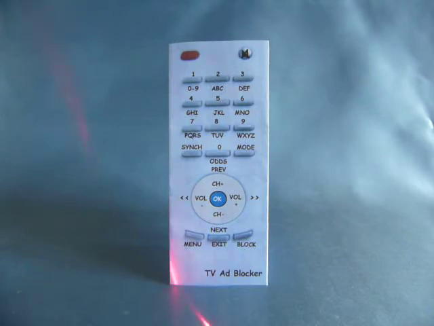Exit is the next key up for discussion. The exit key has two uses. If you are in the main menu option, it will return the ad blocker device to the in-use state. If you are in a sub-menu and you press exit, it will abort any update you have made and return you to the main menu.